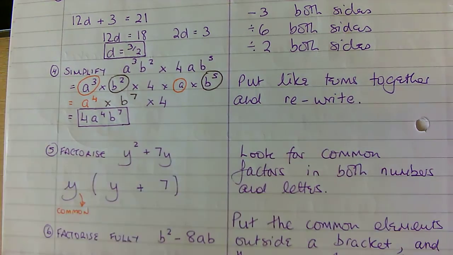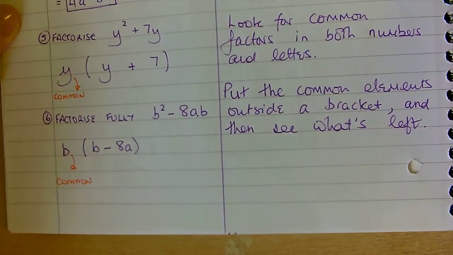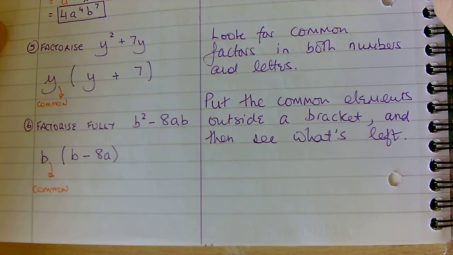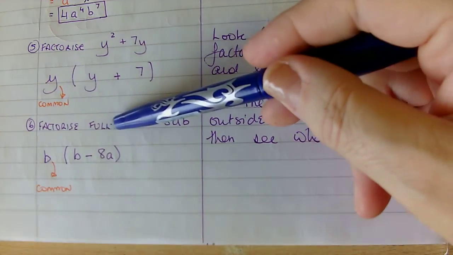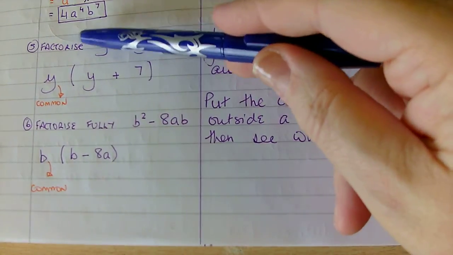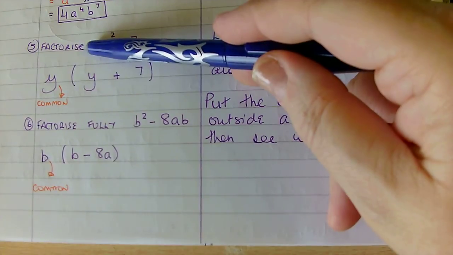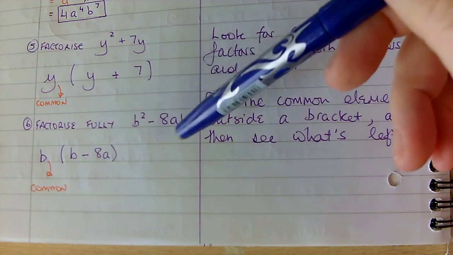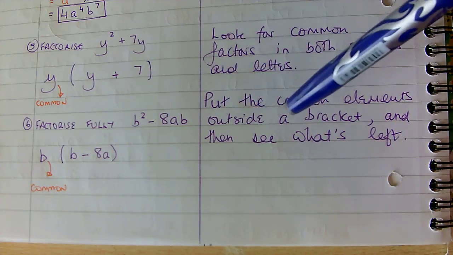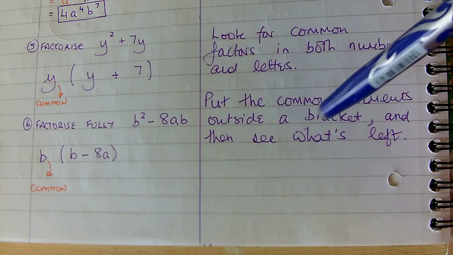Okay, one last one then. Let's look at number 6. Now this one says factorise fully, which might sound a bit scary or a bit more detailed or a bit more complex than number 5. But all it means is be careful and look out and make sure that you have got the common elements, all of them, in the right place.